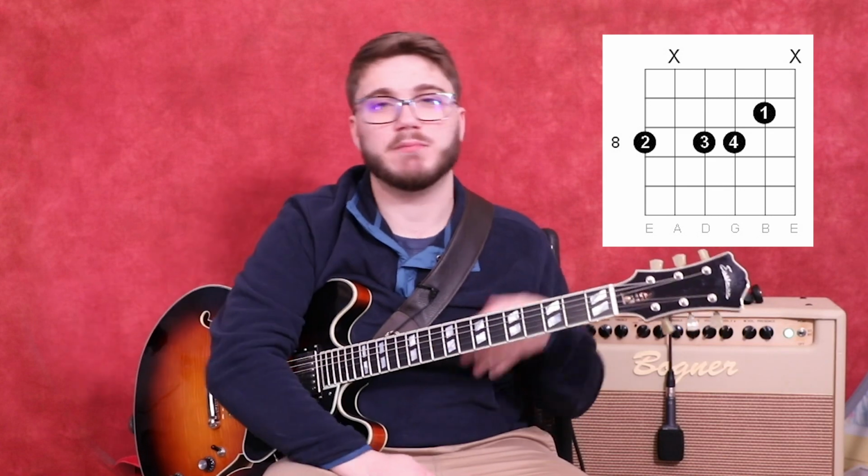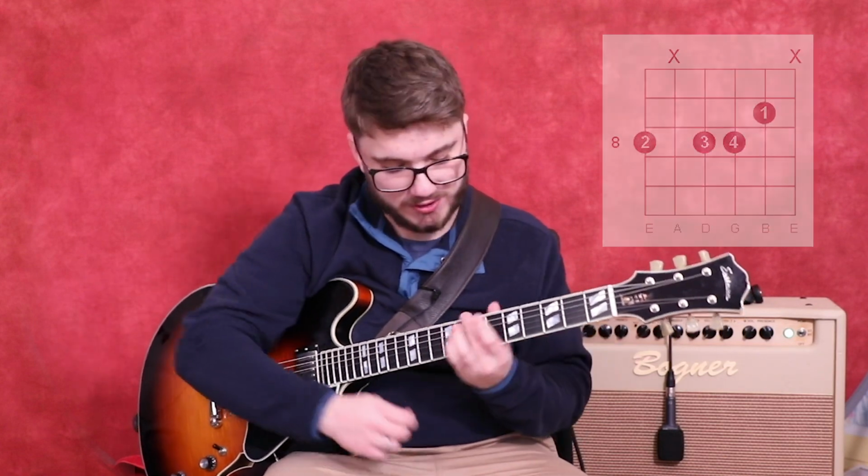You can put them anywhere, right? It's a great thing to know. Lastly is the fully diminished chord. You see these a lot in blues. You know, they call it passing diminished, right? That they kind of throw in there.